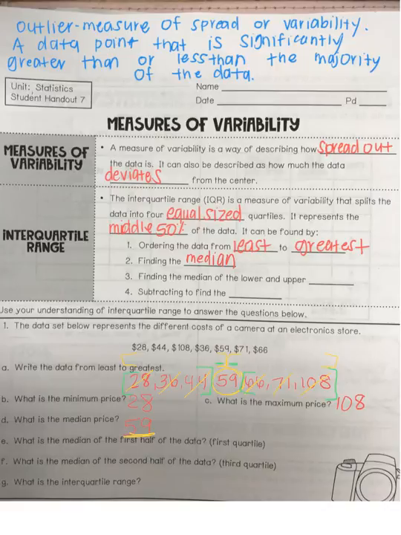Now, step 3 is finding the median of the lower and upper quartiles. So the lower quartile is located right down here. So cross out 28, then 44. What's the first quartile, or what's the median of the first half of data? 36. 36. And what about the third quartile? 71. 71.